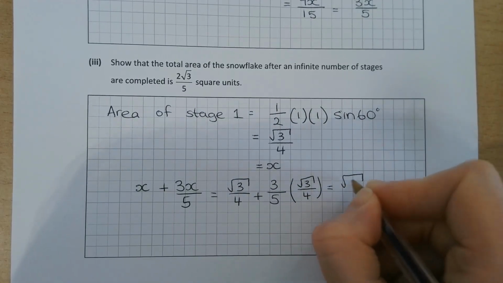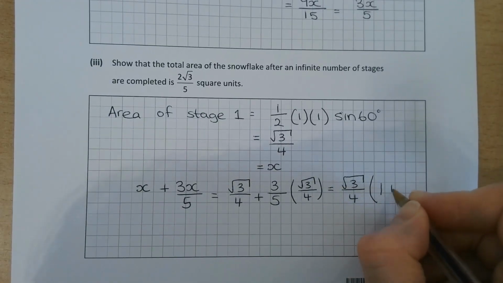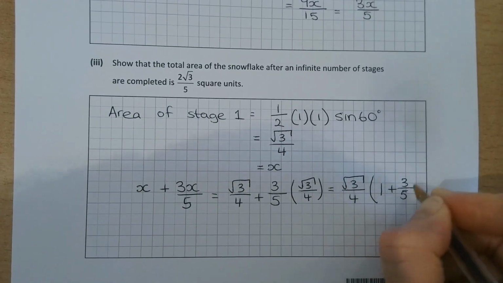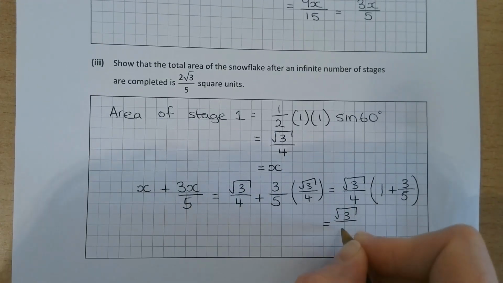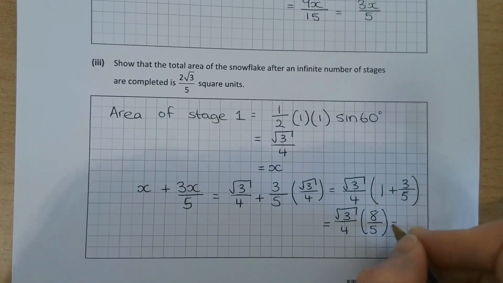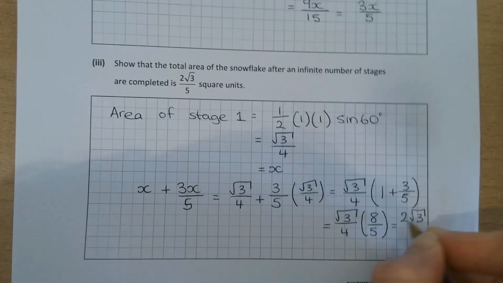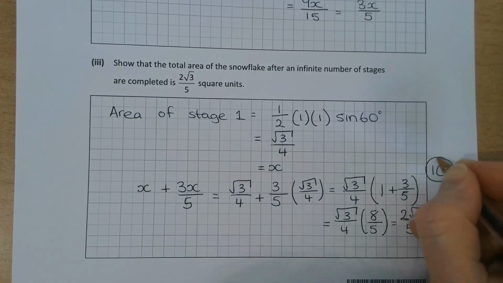I suppose we can factorize this as 1 plus 3 over 5, which might be a little bit easier way to work it out. So √3 over 4 times 8 over 5, which is 2√3 over 5. And that question is worth 10 marks.